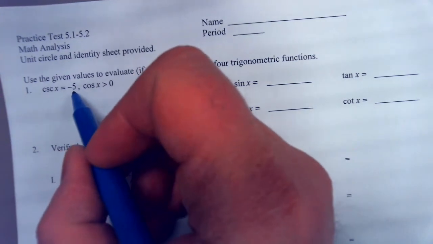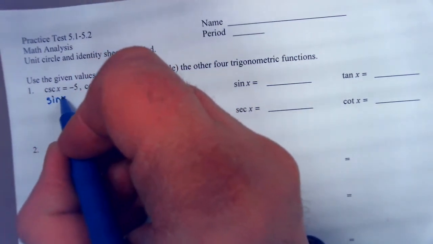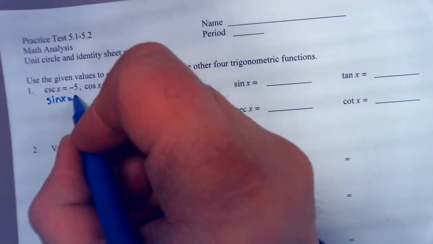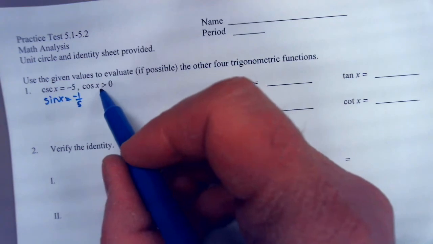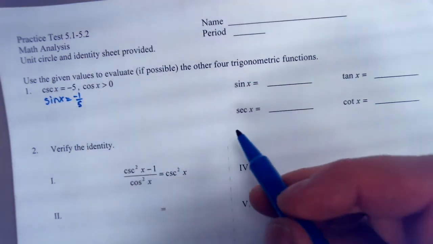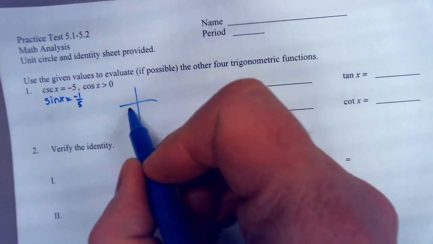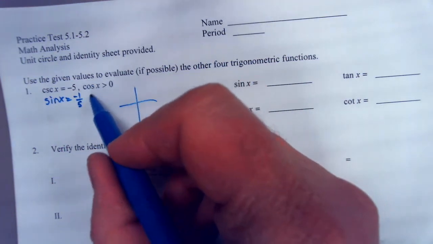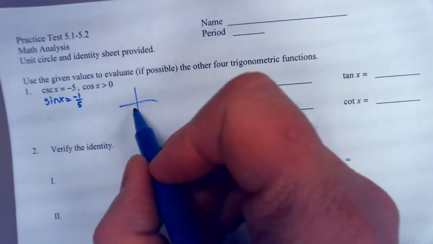If my cosecant is equal to -5, I know the cosecant is the reciprocal of the sine, so my sine would be -1/5. If my cosine is positive and my sine is negative, we are talking about, remember, all students take calculus, so the cosine is positive in the fourth quadrant and the sine is negative.